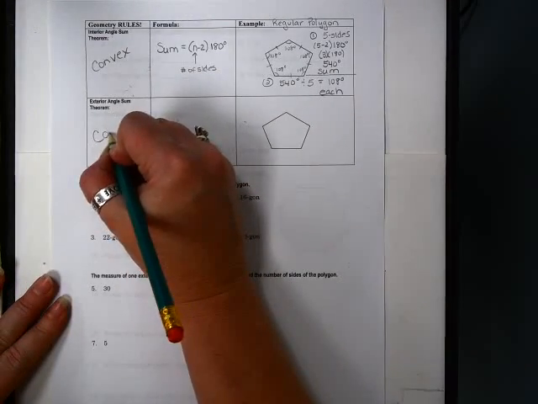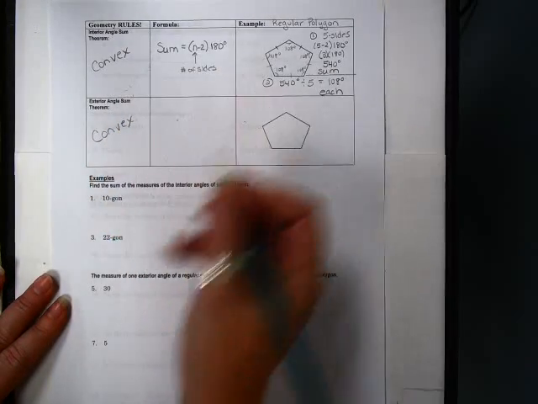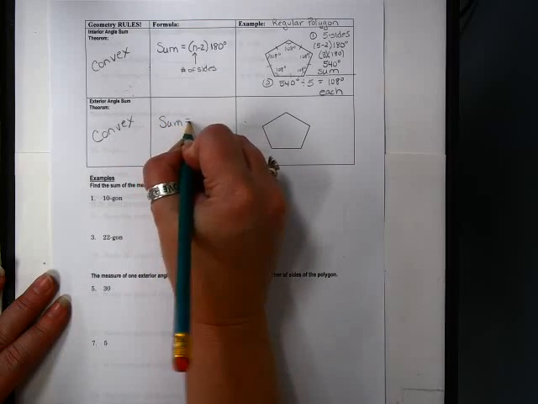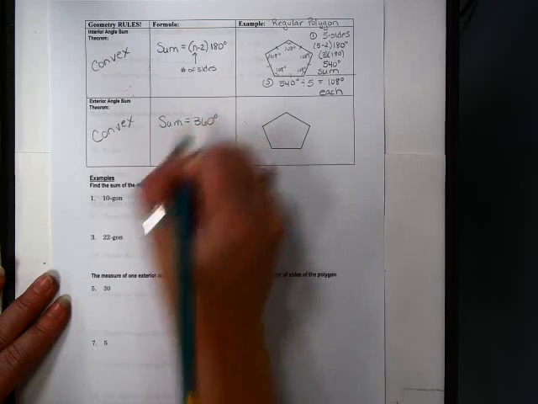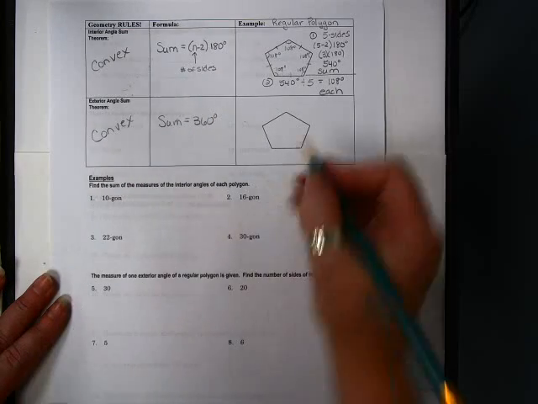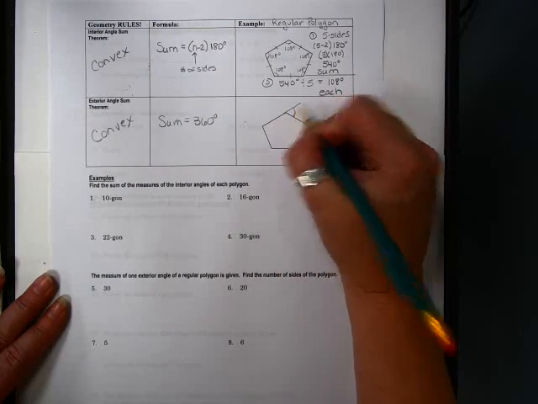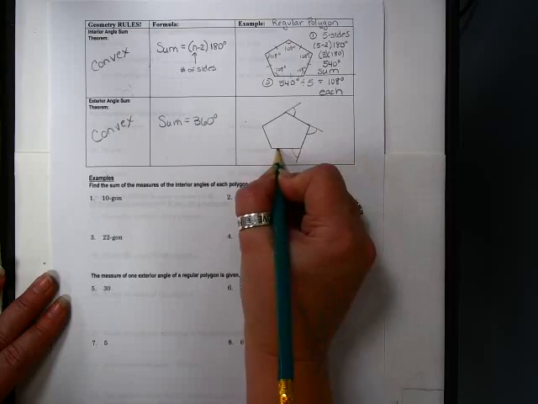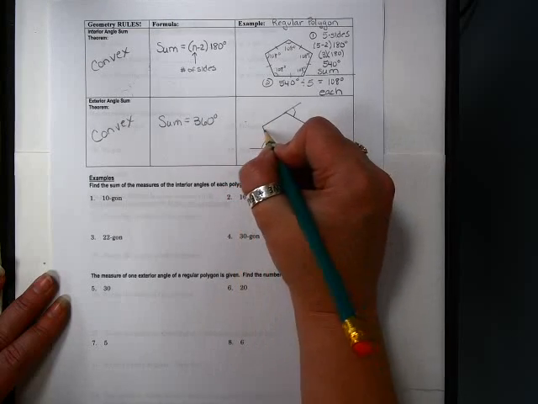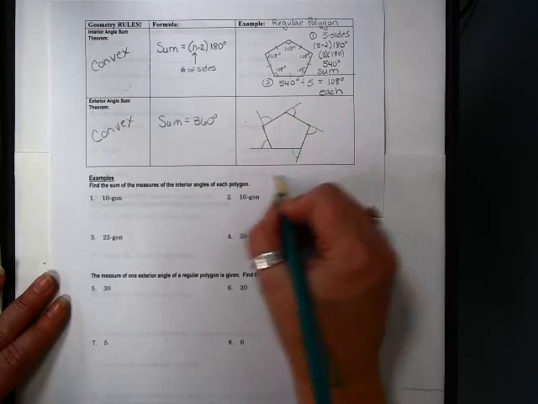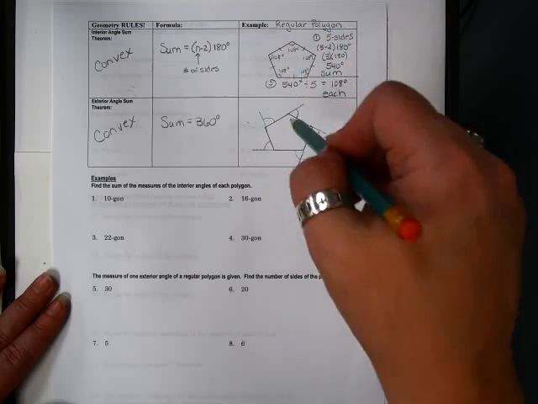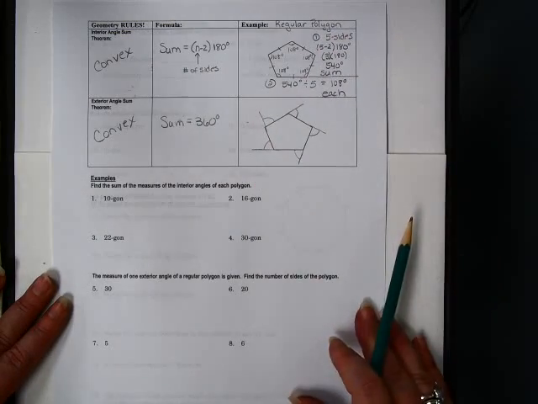Alright, exterior. Convex, remember it only works for convex, not concave. The sum is equal to 360 degrees, no matter what shape it is. Okay, so remember, extend it out, draw back. Extend out, draw back. And you have to go in the same circular motion. So you either go clockwise or counterclockwise when you draw it.